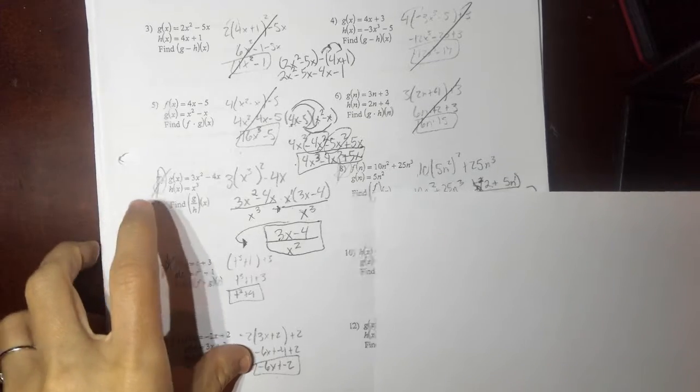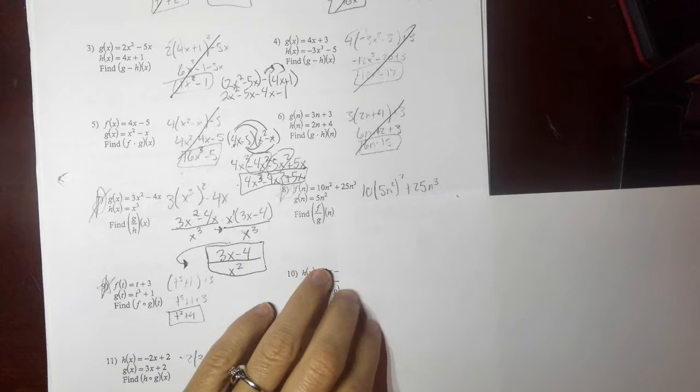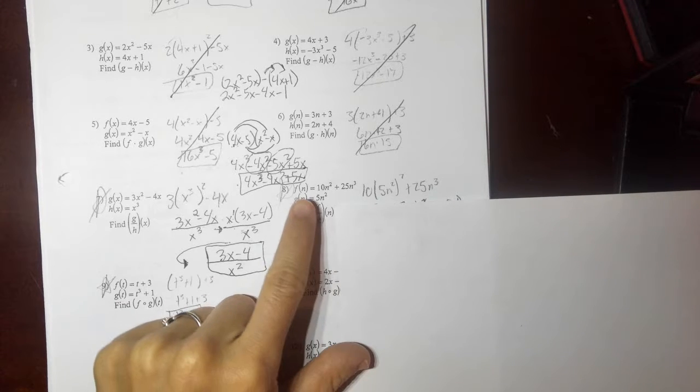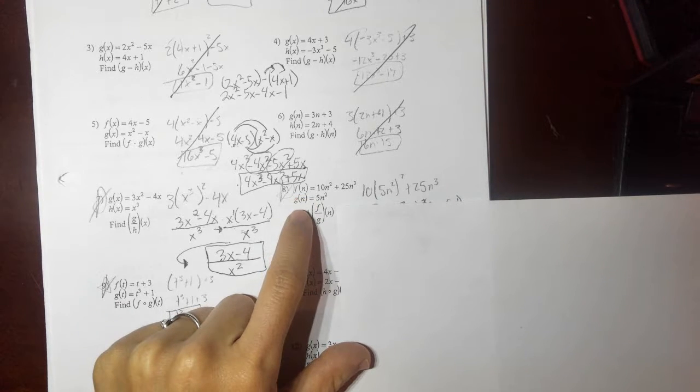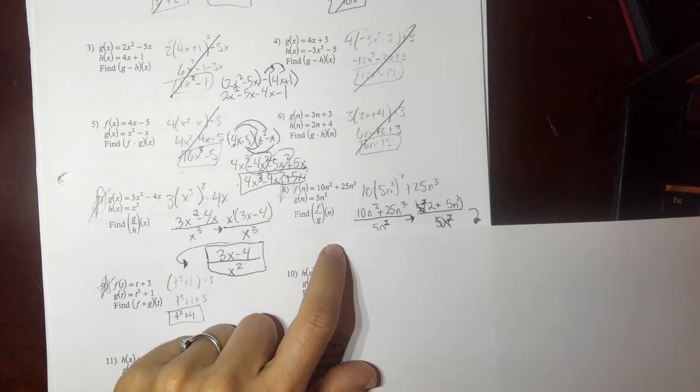If you look over here on this one, again, you're going to have the top one, the f on the top, and divided by the g. So I wrote that out.